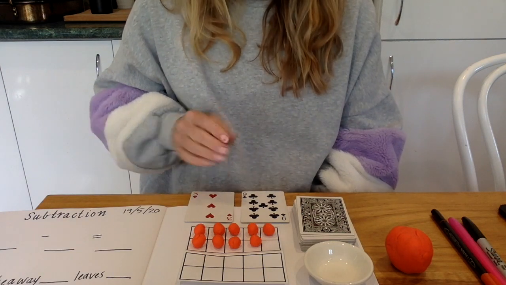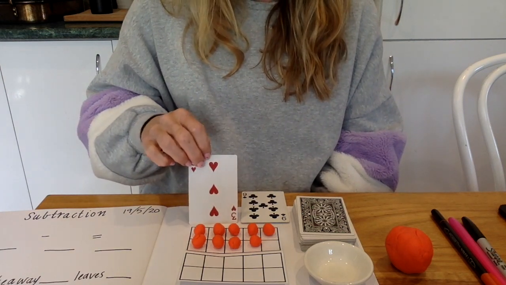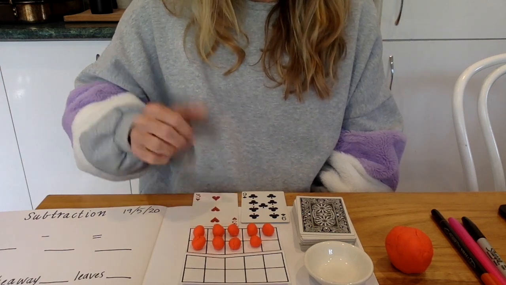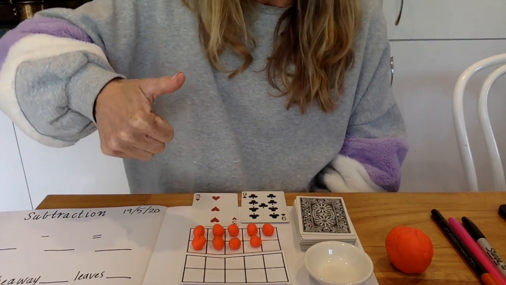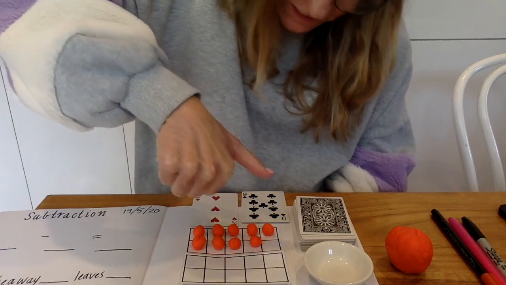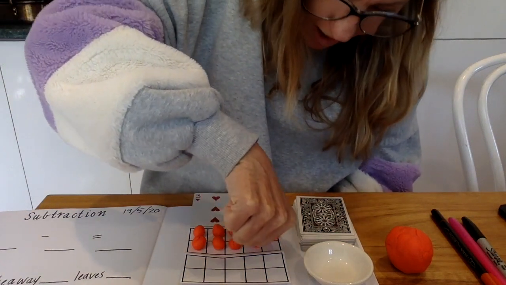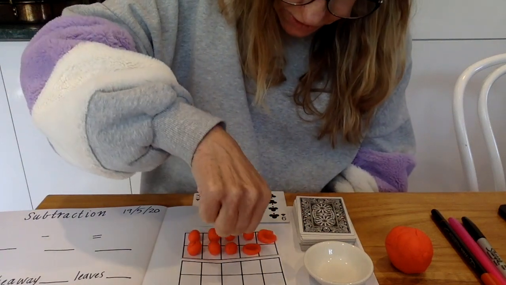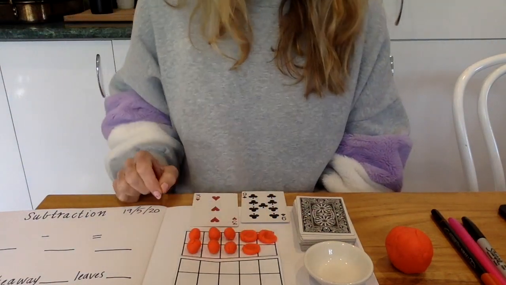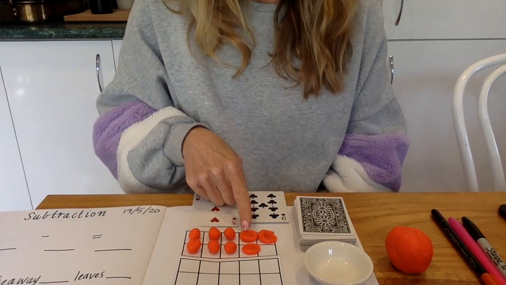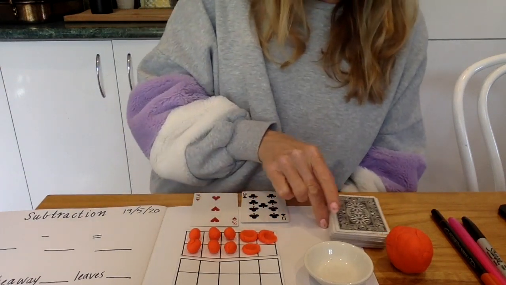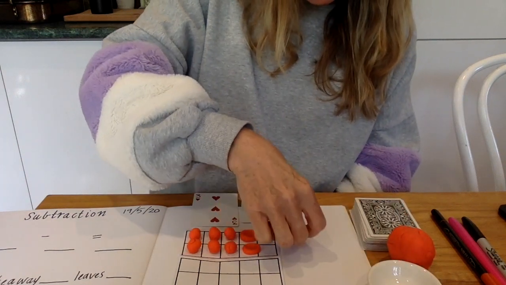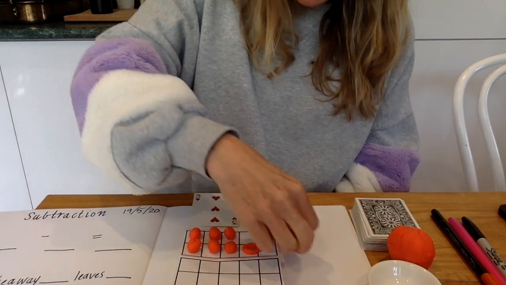But guess what? 3 of Mr. Gray's footballs went flat. So you are going to help Mr. Gray's footballs go flat by squishing them like this. 1, squish, 2, squish, 3, squish. Nobody wants to play football with a flat ball. So I'm going to just take them off just to help you see on the video what's left.